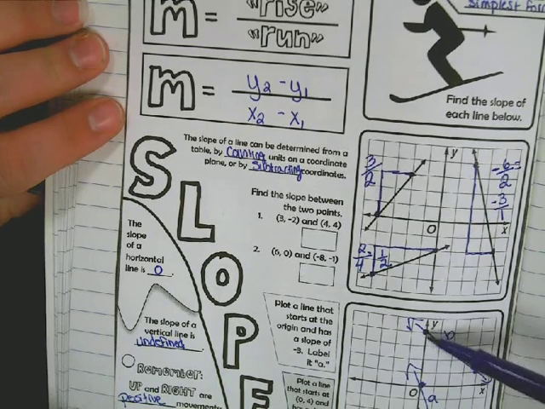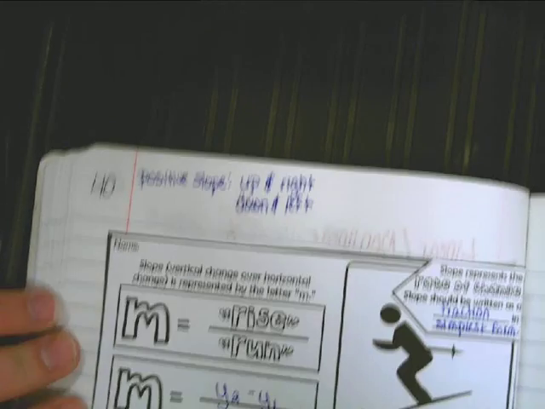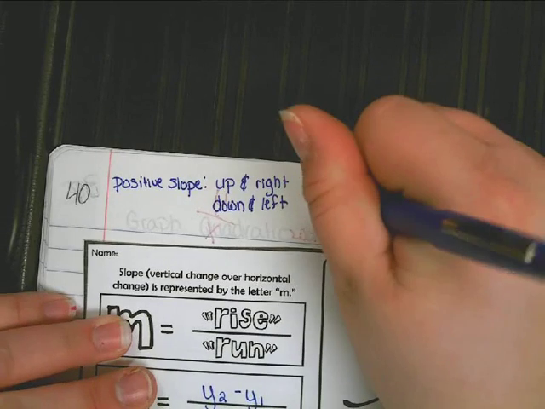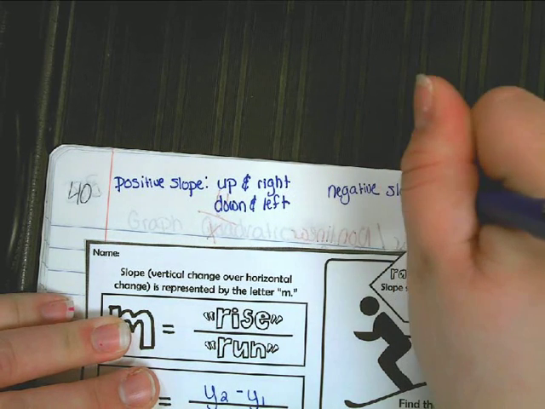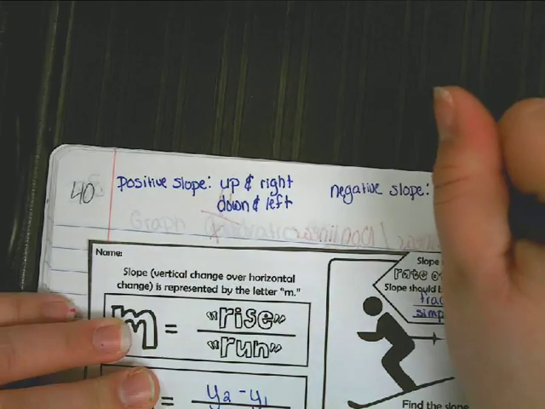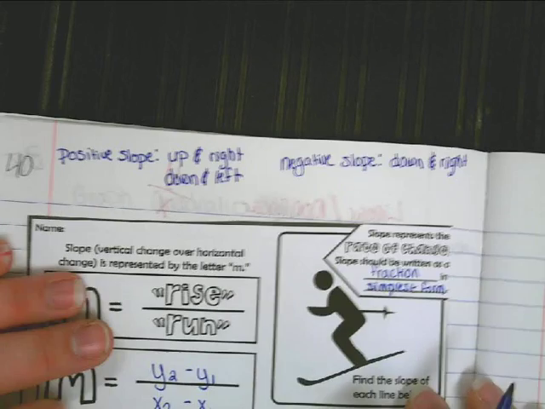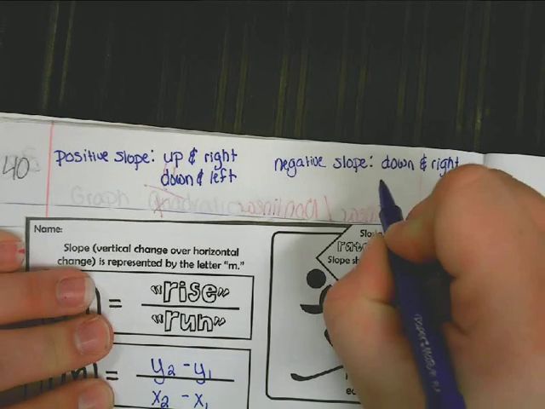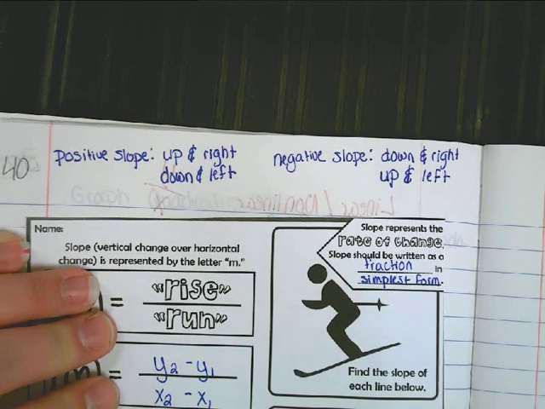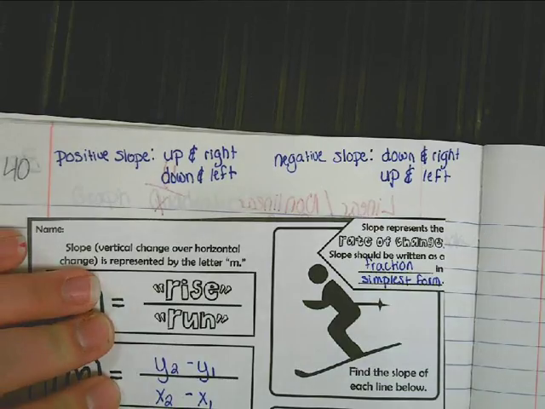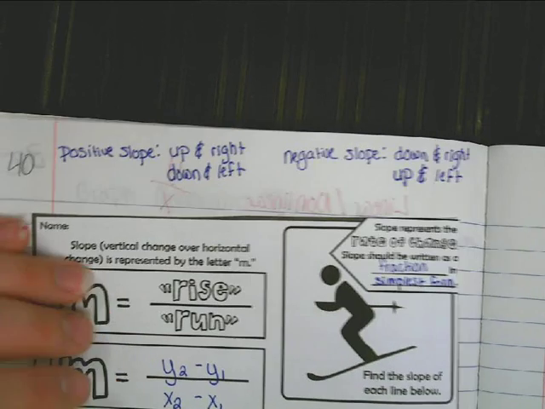Okay, so then opposite, if you have a negative slope, you're going to prefer to go down and right first. But if you can't go down and right, then you're going to go up and left. So if it's a positive slope, up and right or down and left. Negative slope, down and right or up and left.